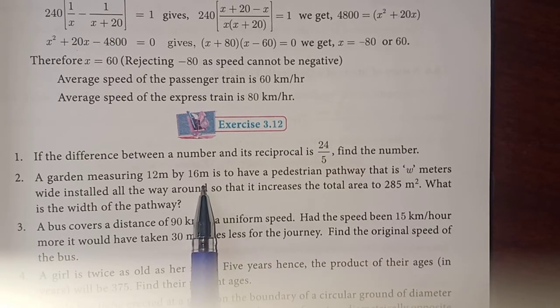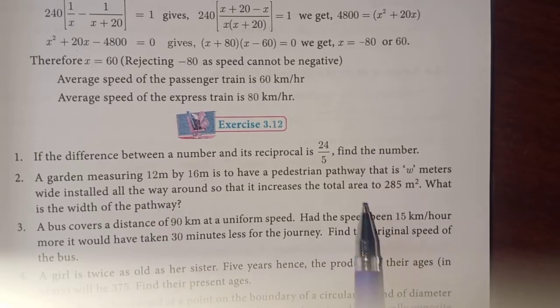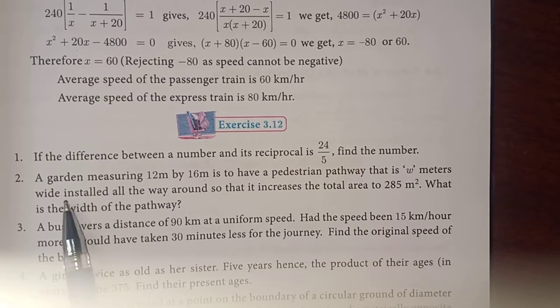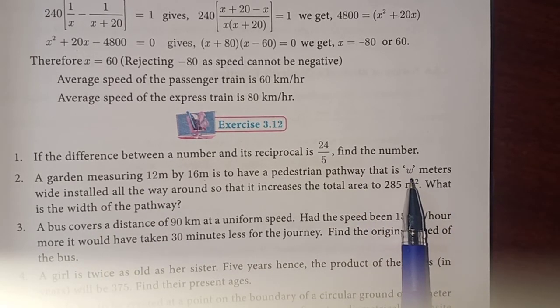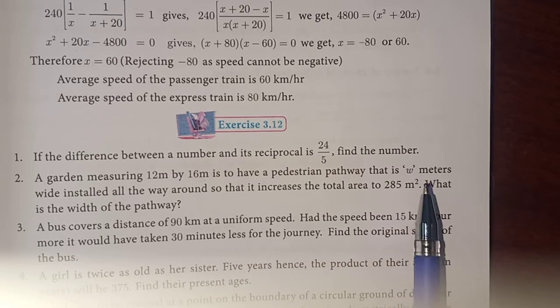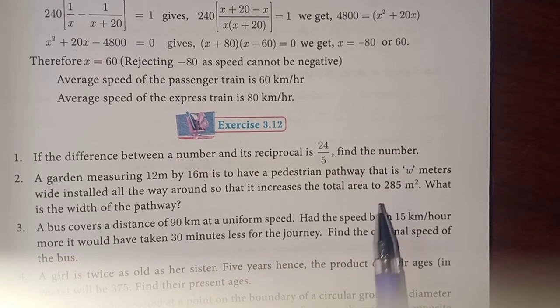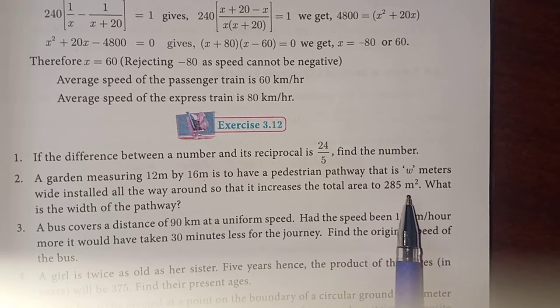What is the length and breadth? 16 and 12 meter. And around that garden there is a pathway of width W meters, so that the total area of the garden including the pathway is 285 meters square. If it is, what is the width of the pathway?